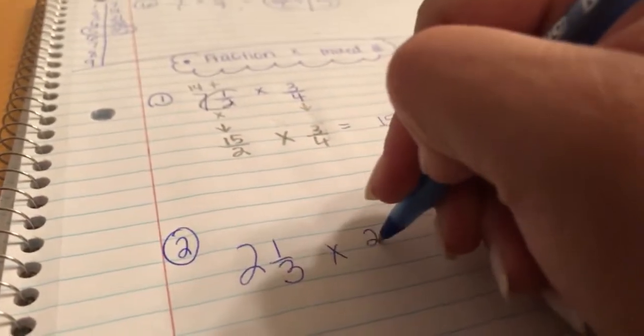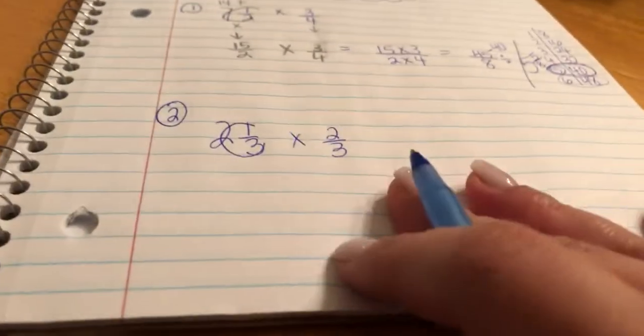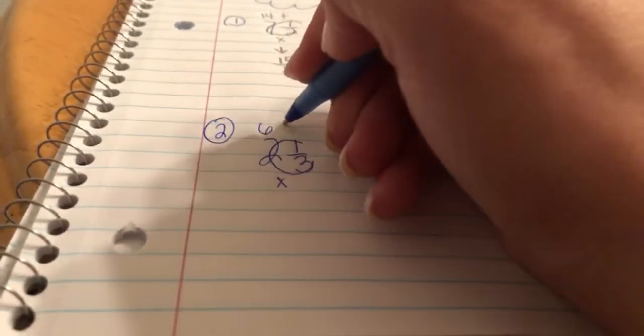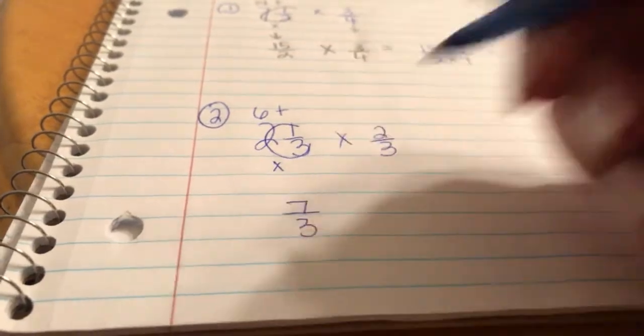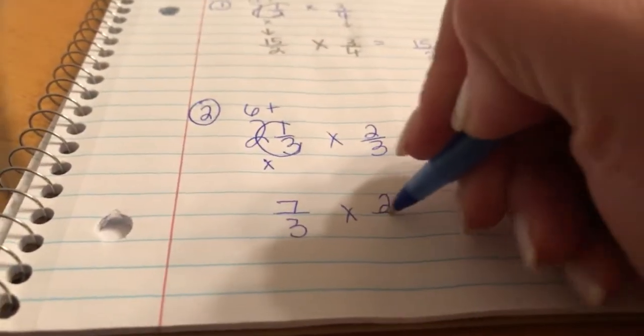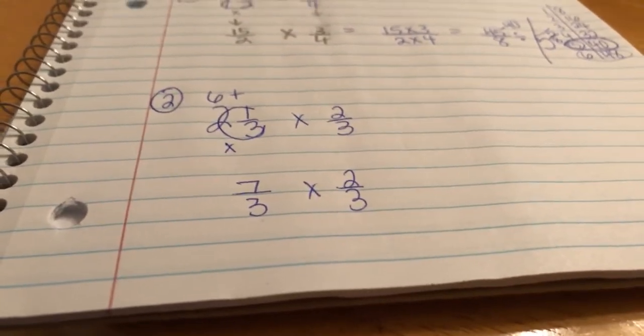I want to try 2 and 1/3. Let's just say times 2/3. Do the backward C. Make it a fraction. 3 times 2 is 6. 6 plus 1 more is going to get me 7. When you turn this into a fraction times fraction, just move straight across.